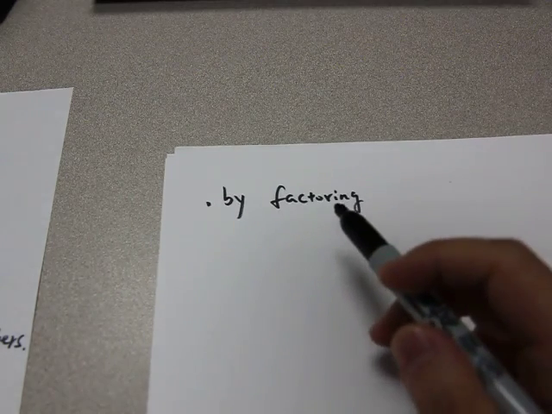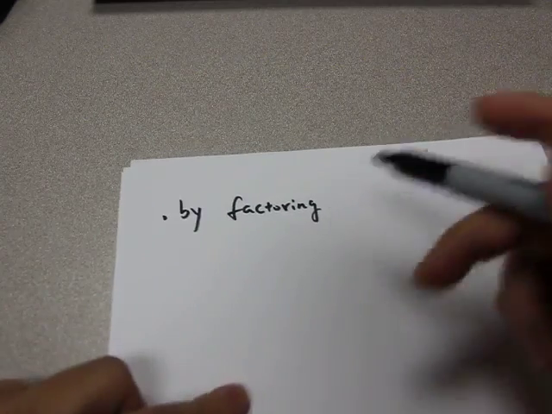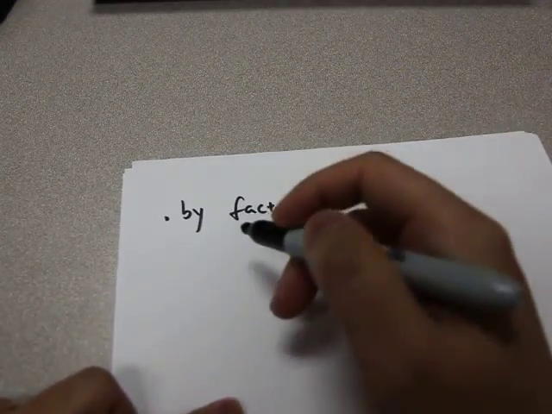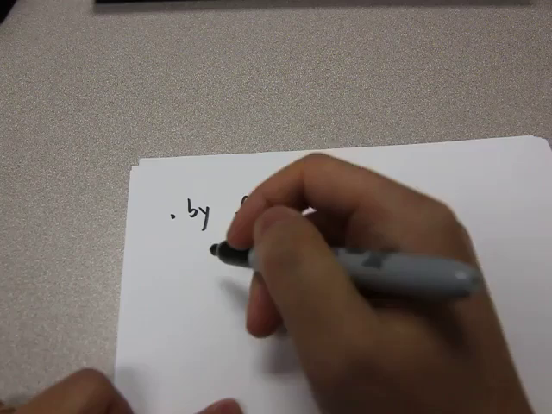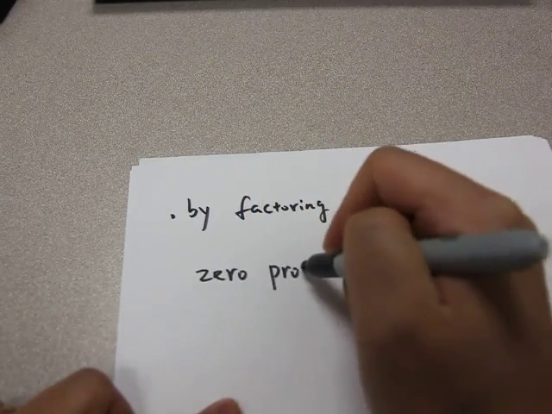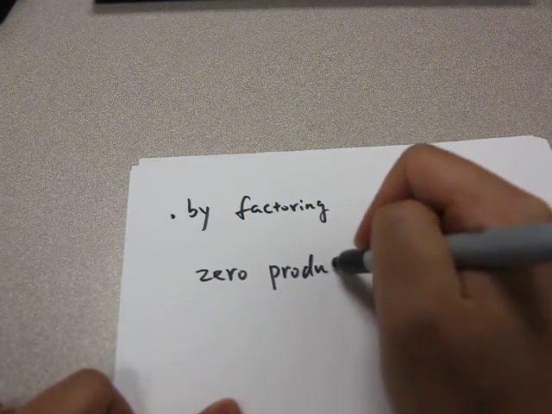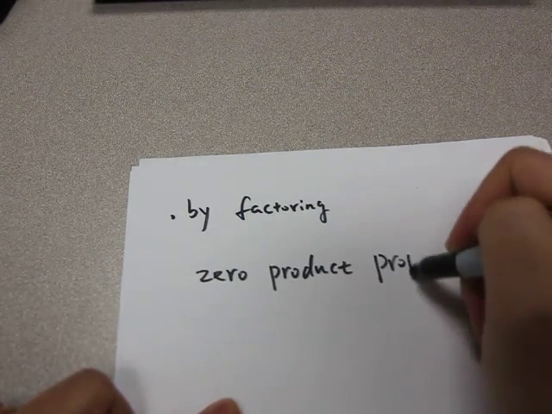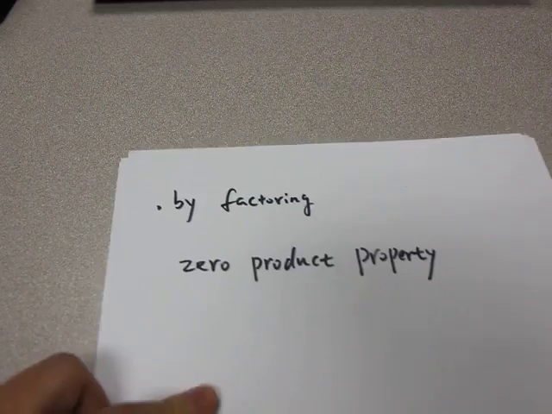Now, before we see this method, we're gonna need to learn a property. So the property is called the zero product property.